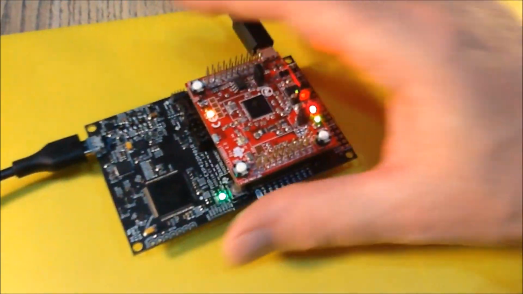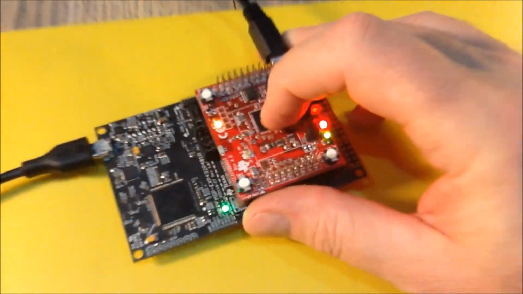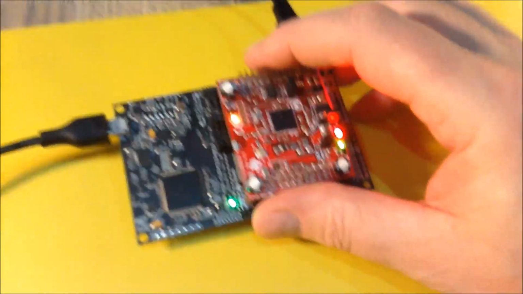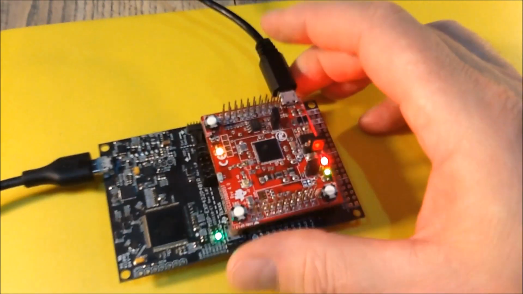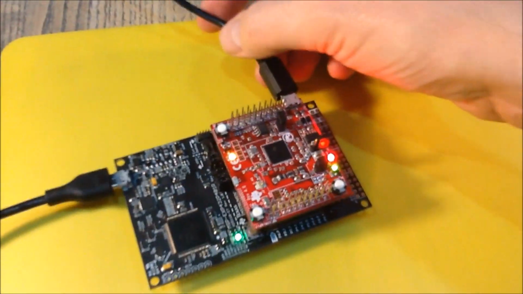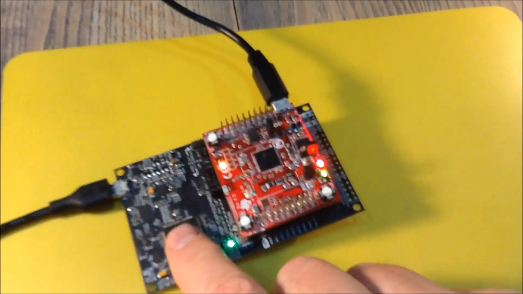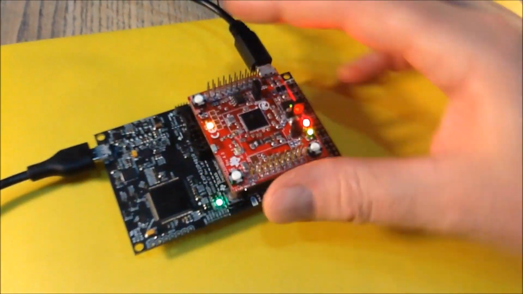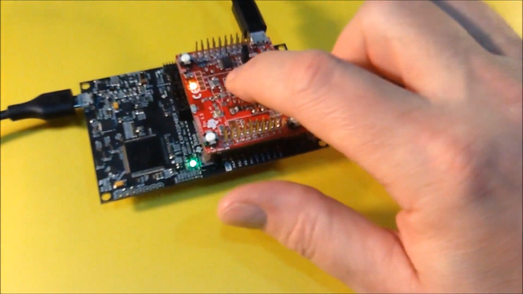So let's do that. Hey, the example also works with other LaunchPads. I've tried it with the Tiva. And it works with the CC3100 and the 3200. But if you're using the 3100, just like I do here, you have to take care that you power it separately via a USB connection, because the MSP432 doesn't have enough power to keep this thing alive when it is doing communications.